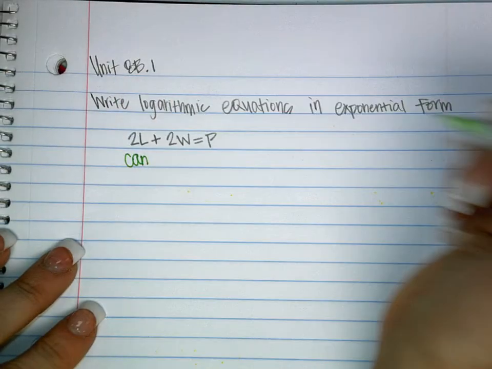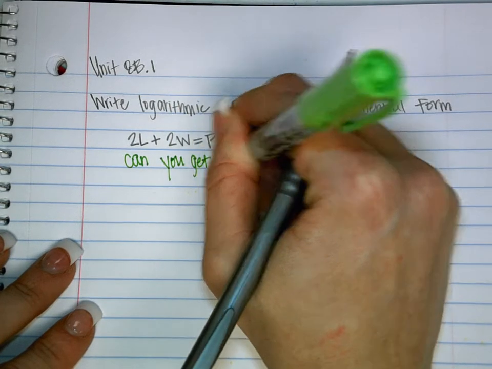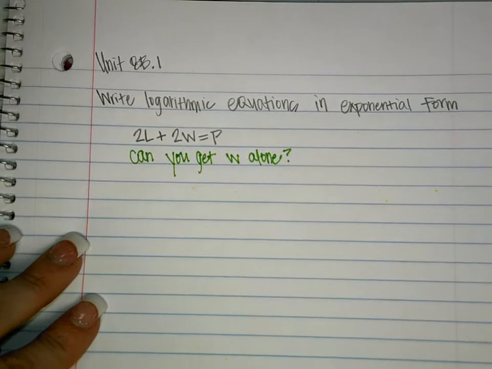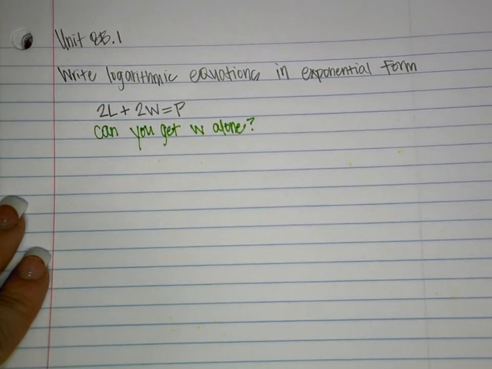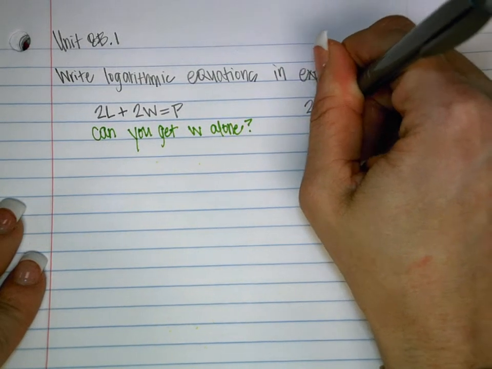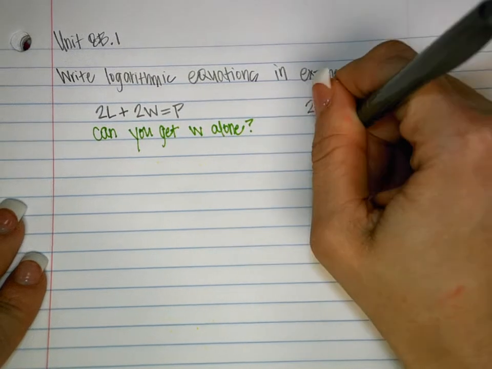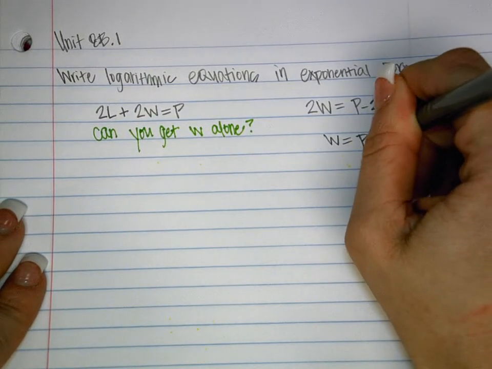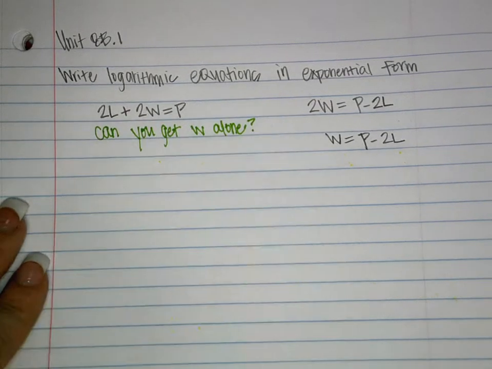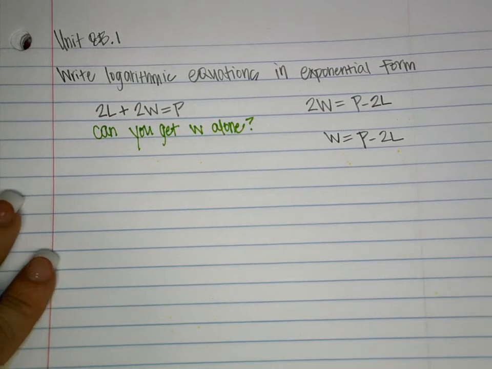If I gave you the equation for perimeter, can you get W alone? How would you do that? You would subtract the 2L, so we'd get 2W equals P minus 2L. Then what? Divide by 2. We'd divide by 2. So W equals (P minus 2L) over 2. So in just an equation, we know how to solve. We already know how to get a variable alone or get a variable by itself.